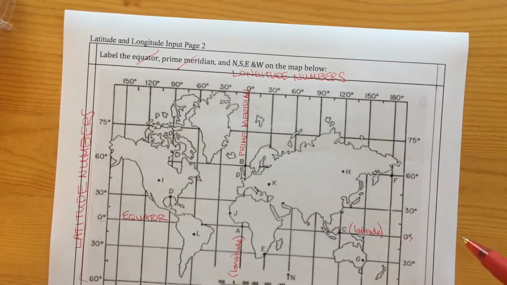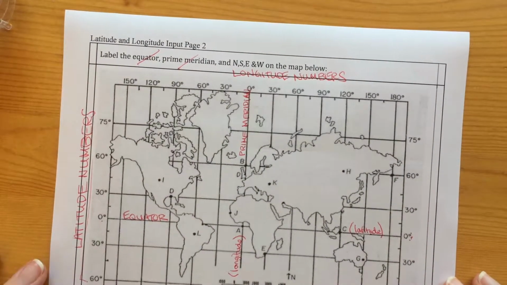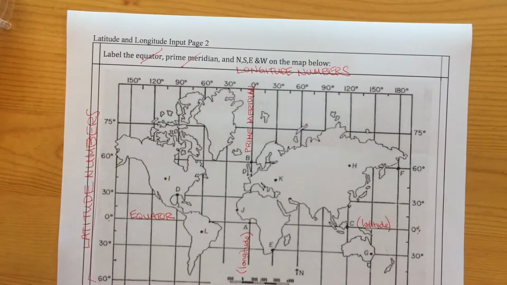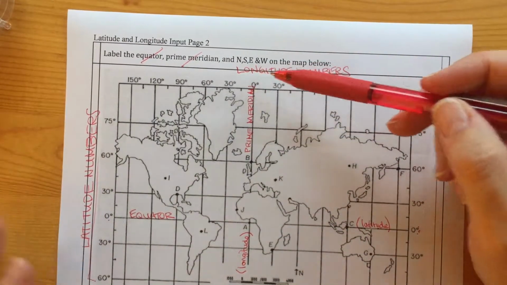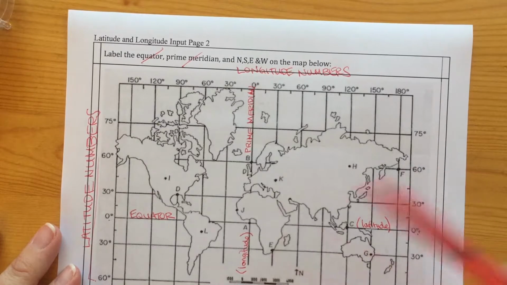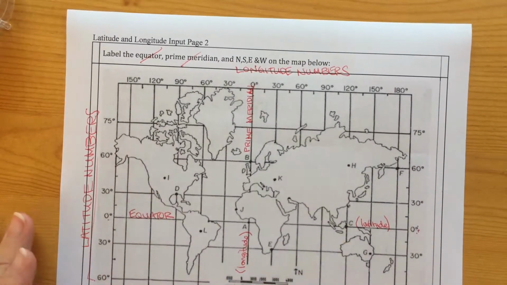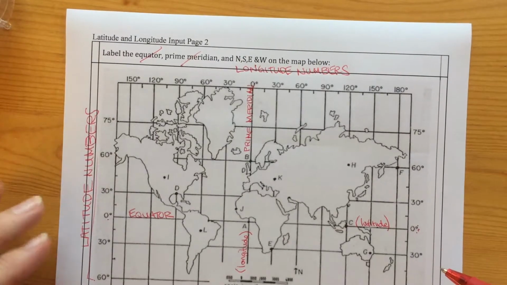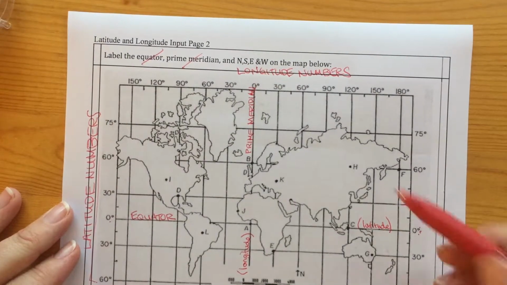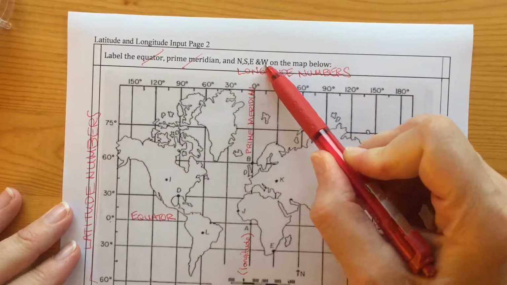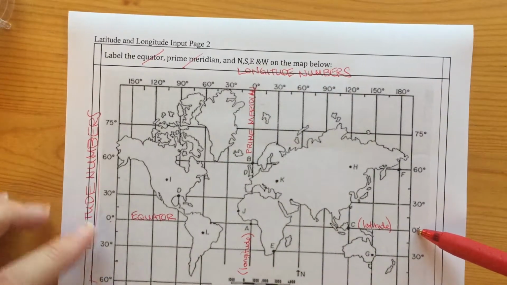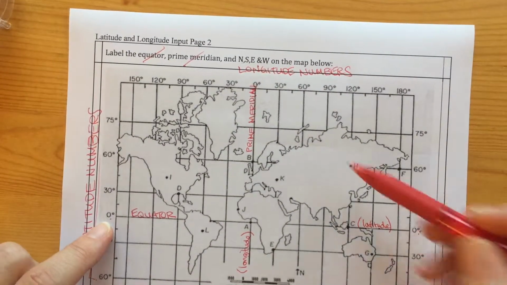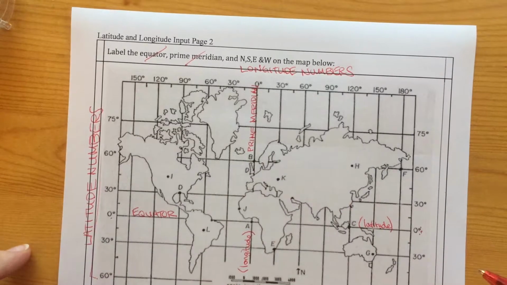Okay. I'm also going to label north, south, east, and west on the map. Now, most people realize that this is north, south, this is east, and this is west. But when we're referring to this for latitude and longitude, we label these directions north or south of the equator and east or west of the prime meridian.